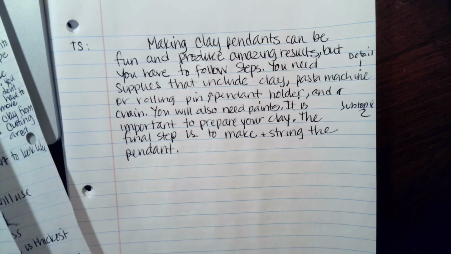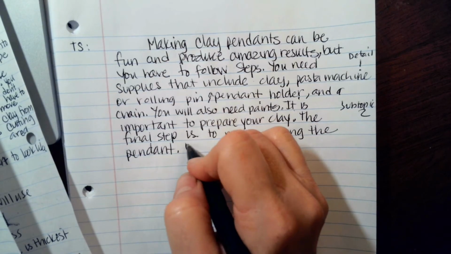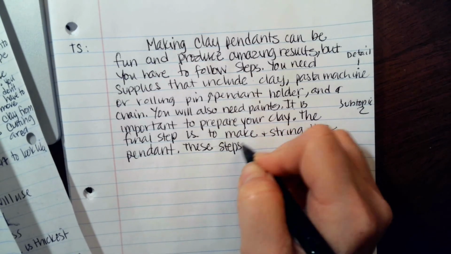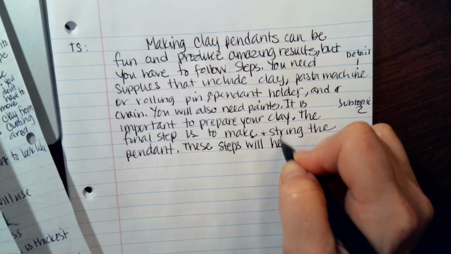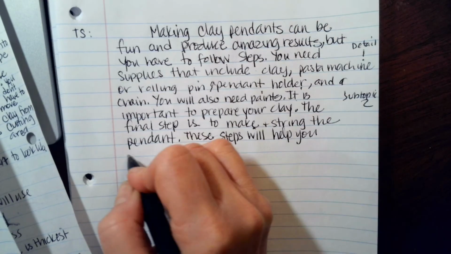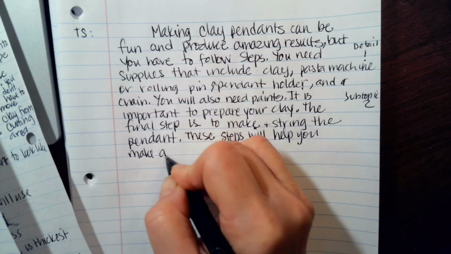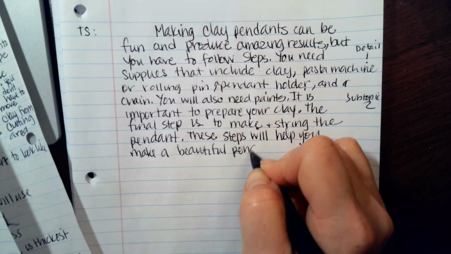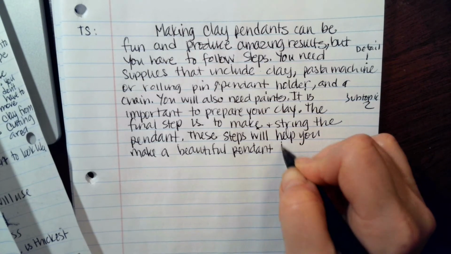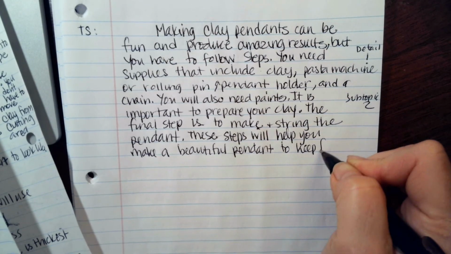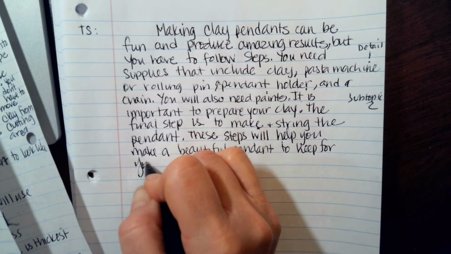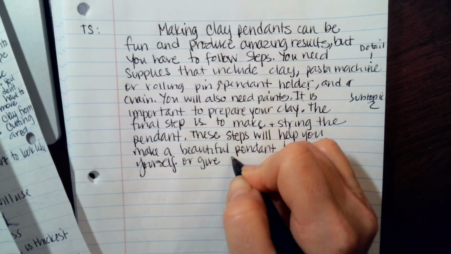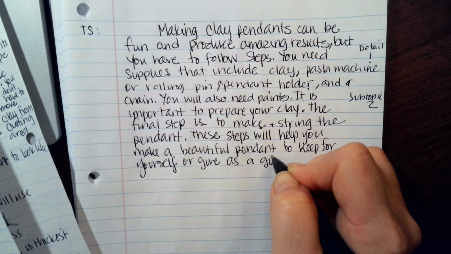So I'm going to say something like, these steps will help you make a beautiful pendant to keep for yourself or give as a gift.